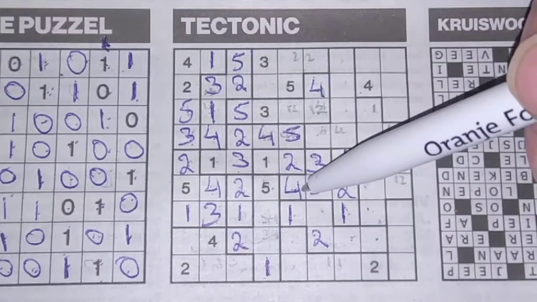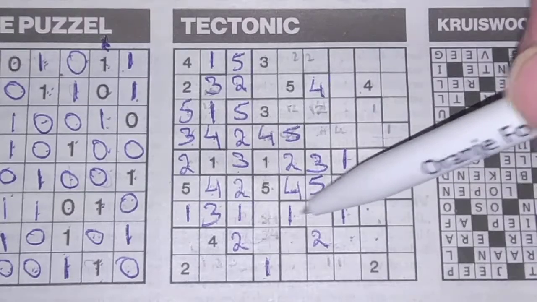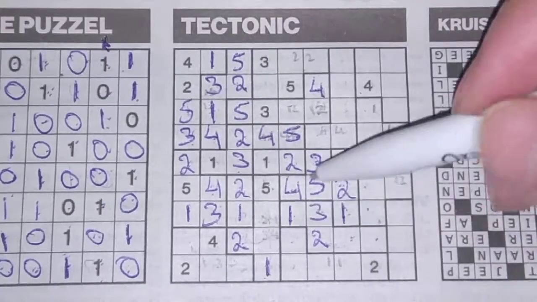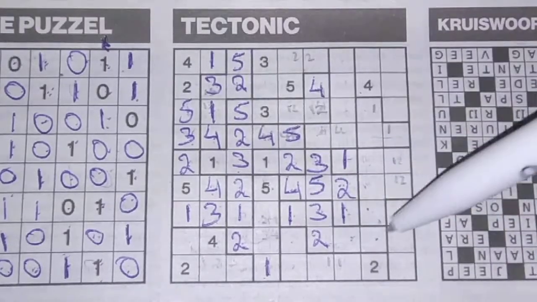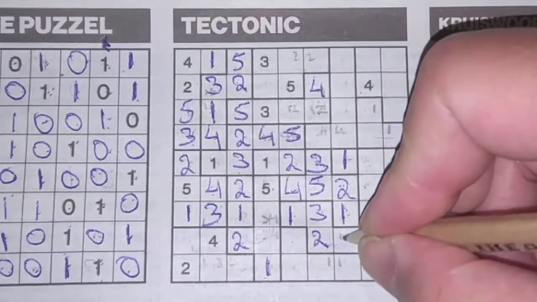We have a 4 and a 5 here. That means 1, 2, this should be a 3, 4 and 5. Yes. These 2 boxes are reserved for the 4 and the 5.